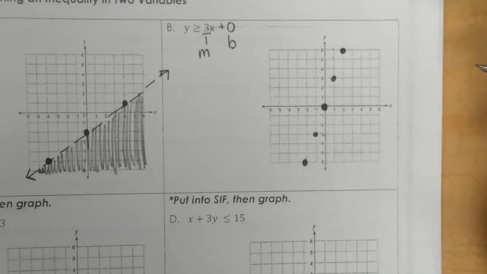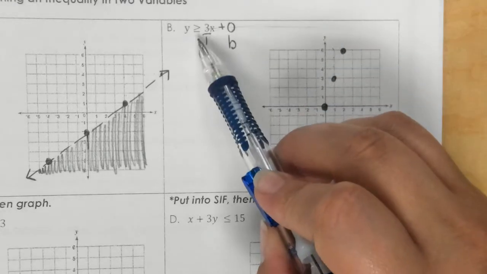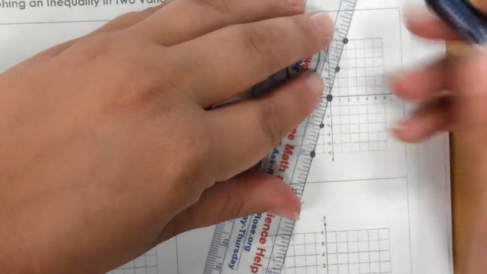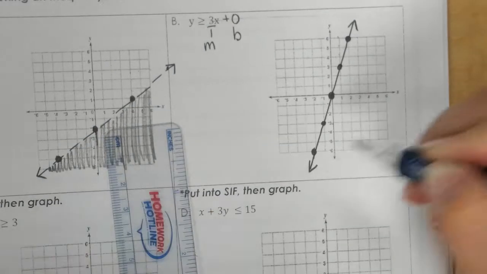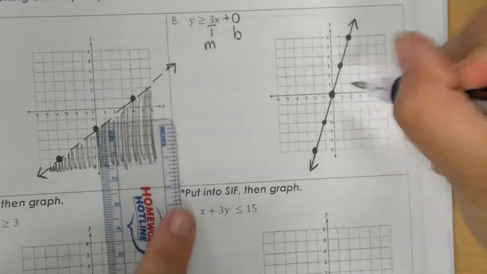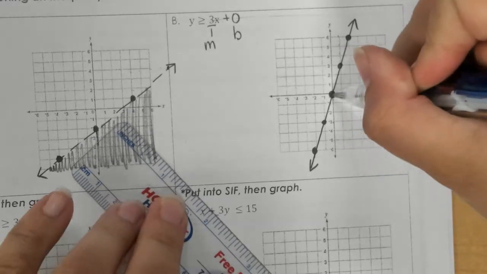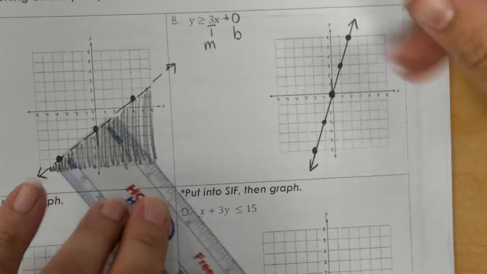Okay, so our inequality is a greater than or equal to. So the equal to line there means a solid line. Secondly, it is greater than. So greater means above. You would shade above. So you go back to the 0 where you started, and you would do a little line up. So you see that this side of the graph gets shaded.